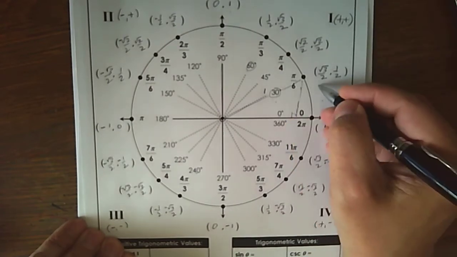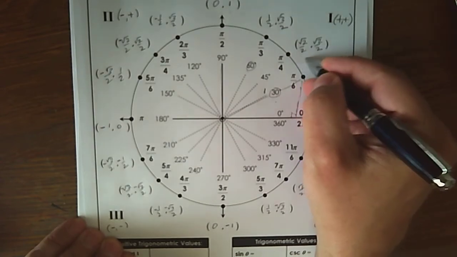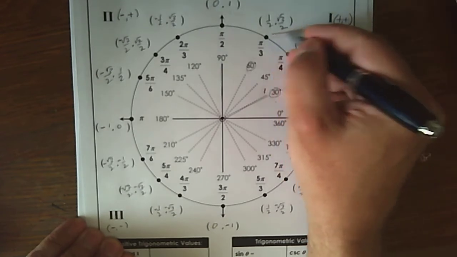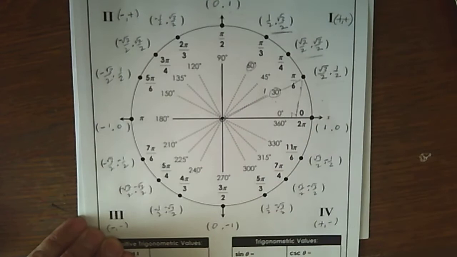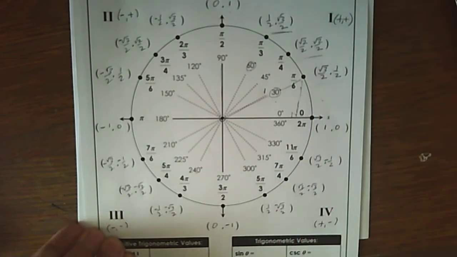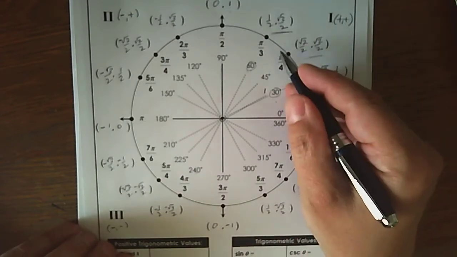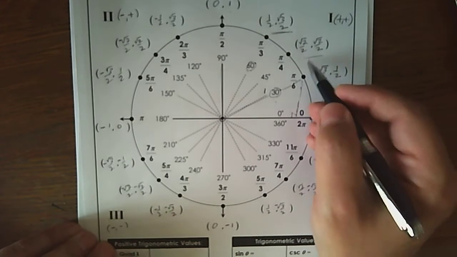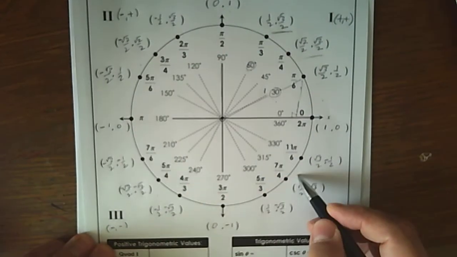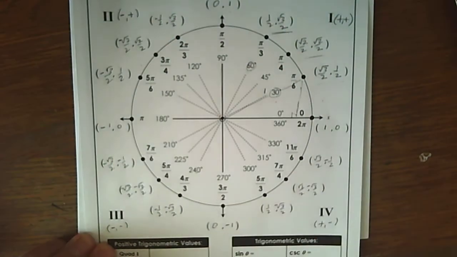At 30, root 3 over 2 and 1/2. At 45, root 2 over 2 and root 2 over 2. And at 60, 1/2 and root 3 over 2. And these get memorized by practicing. They come from special right triangles and changing the hypotenuse to 1. But you're going to remember this as you practice the questions that we're doing. Once I know the first quadrant, I reflect, I reflect, I reflect, and then I understand the signs of x and y in which quadrant I'm in.